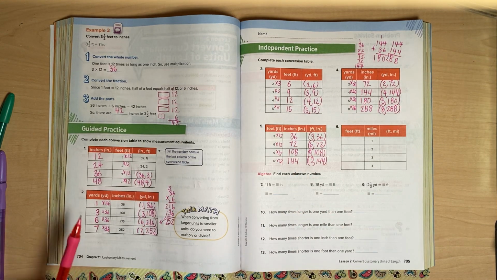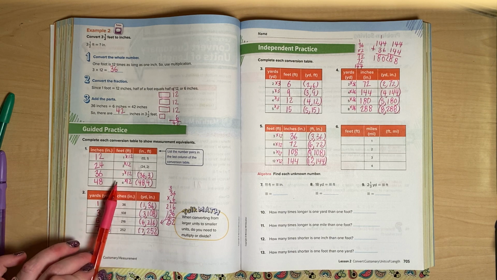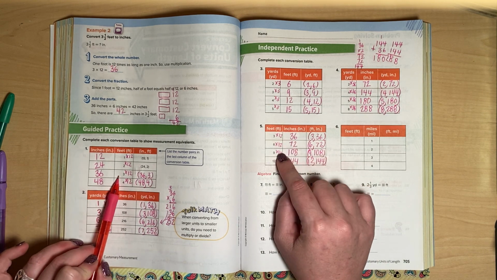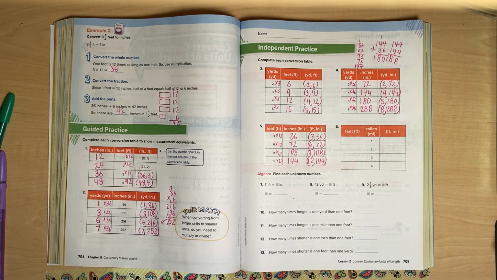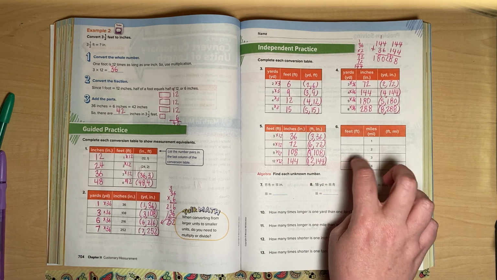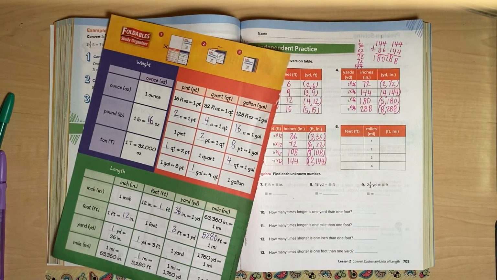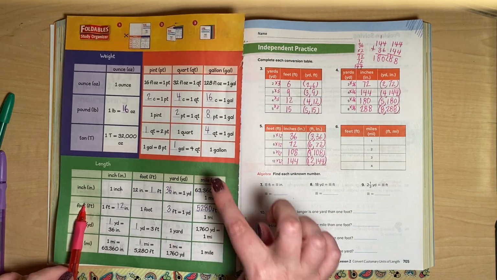Okay, and then if you look back over here for feet and inches, you've got 1, 2, 3, 4, 3, that's a repeat, 6, not a repeat, 9, and 12. So you've got some different ones in there. Now this next one's going to be a little bit trickier. We're going from feet to miles. Now that's one I can never remember. So I'm going from feet to miles.